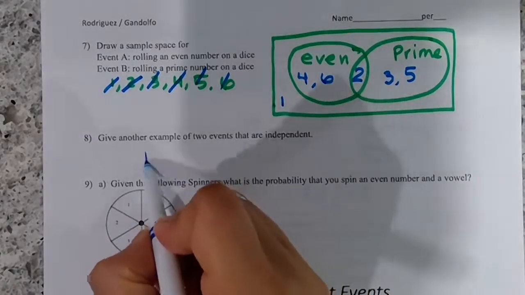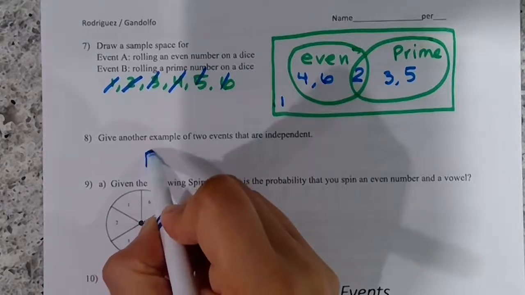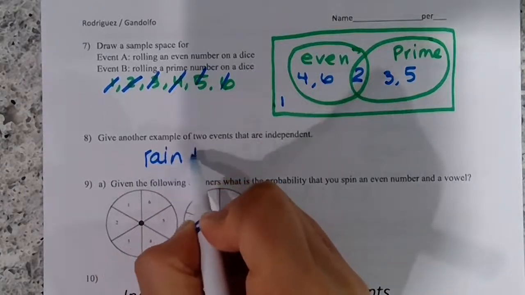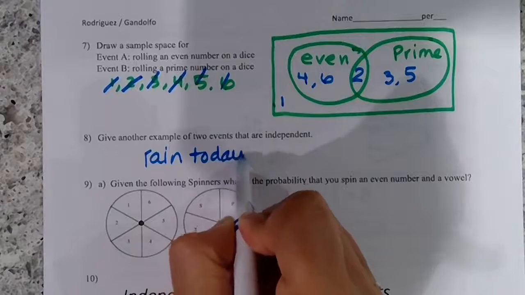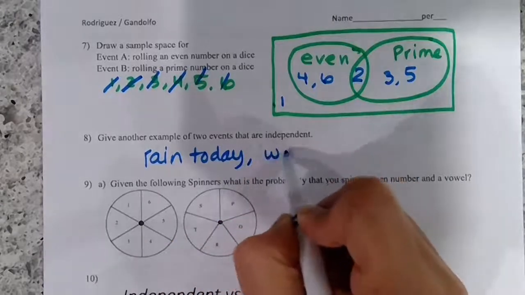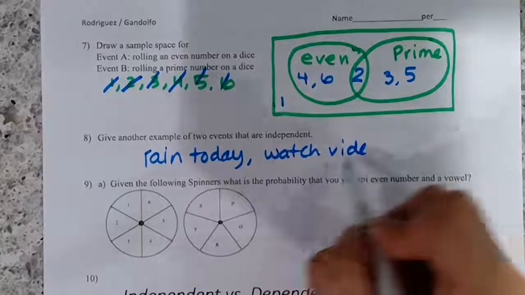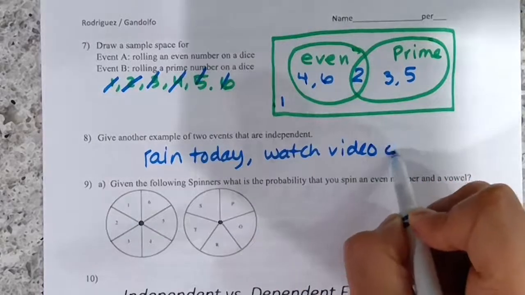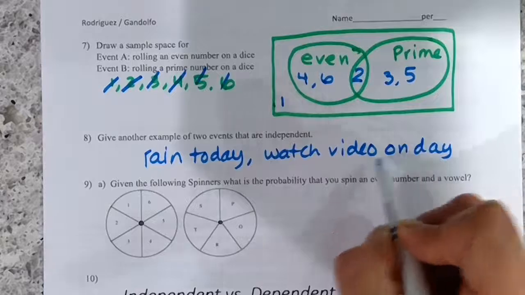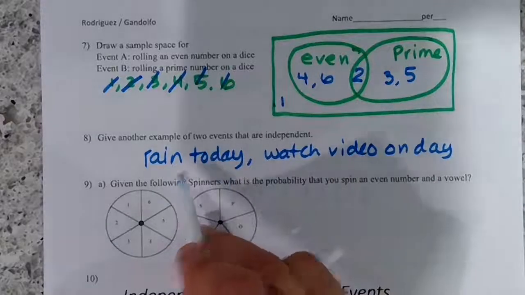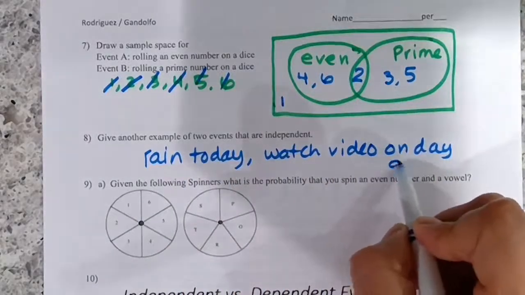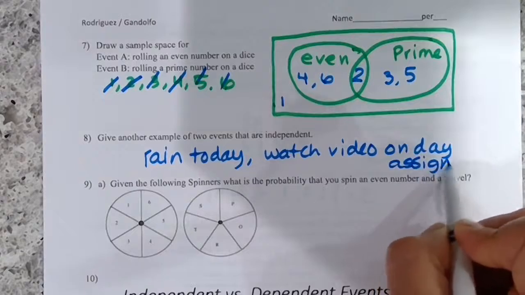So maybe the probability that it rains today and the probability that you watched the video on the day it's assigned. This video. All right. Anyways, you get the idea. Things that are completely unrelated. Okay. And I'm sure you have better ideas.